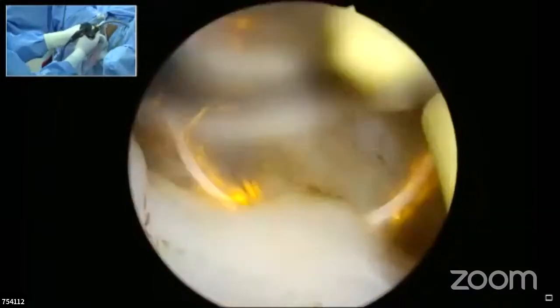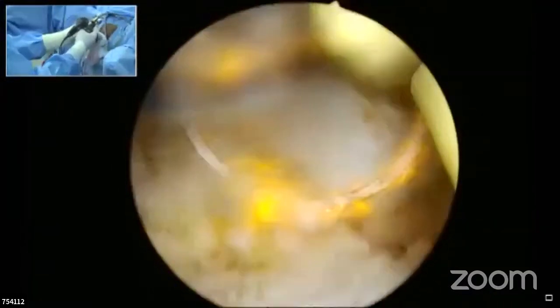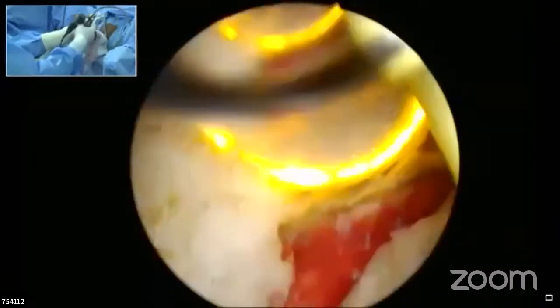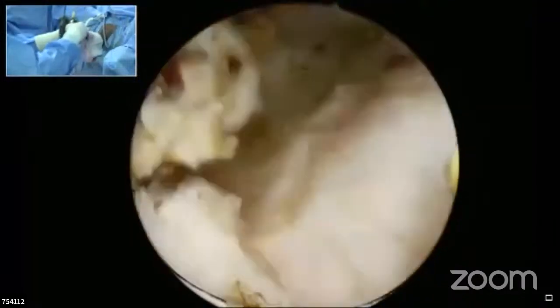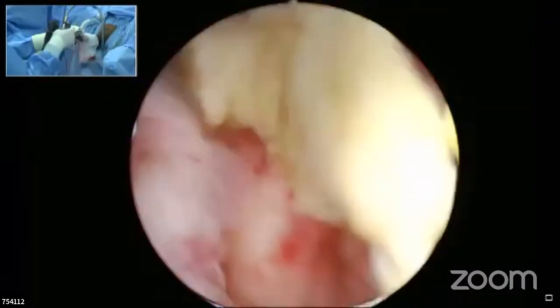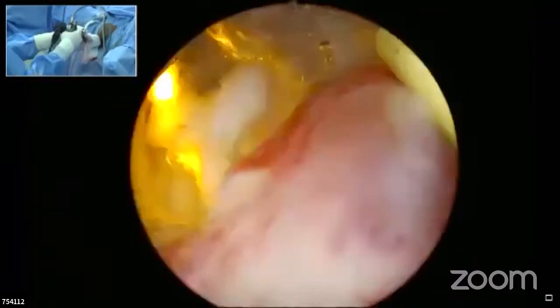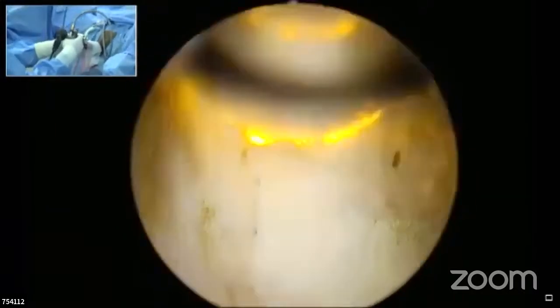I may lower my cutting power settings from 120 to 110 if I'm using a monopolar, and if I'm using a bipolar, I won't make a difference. I'll continue to use the same settings.